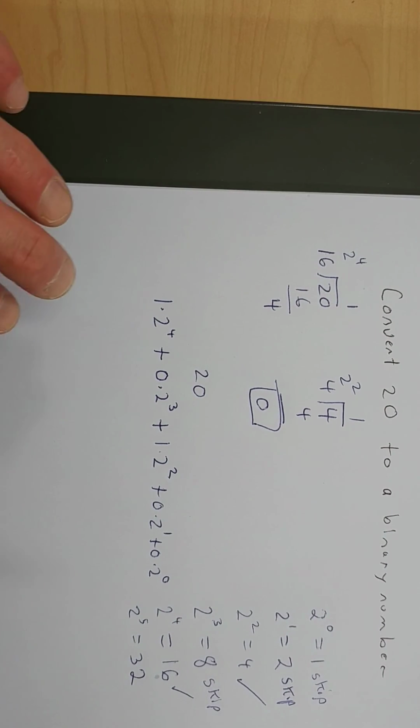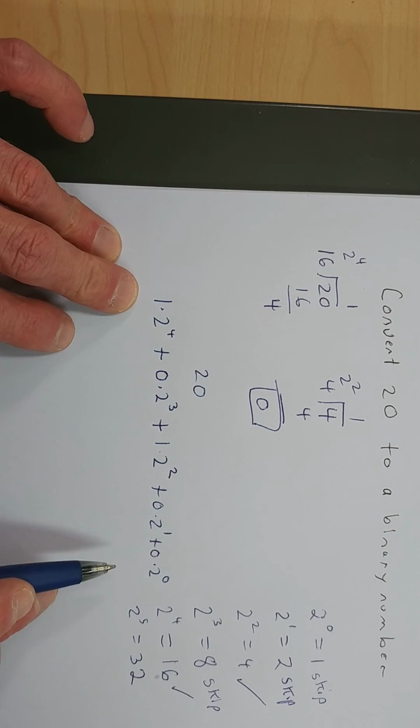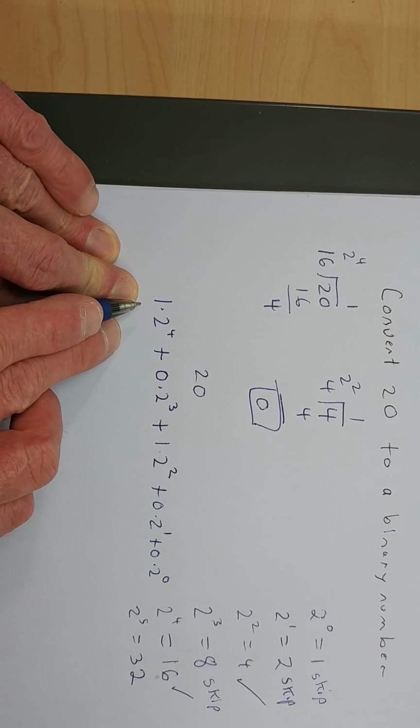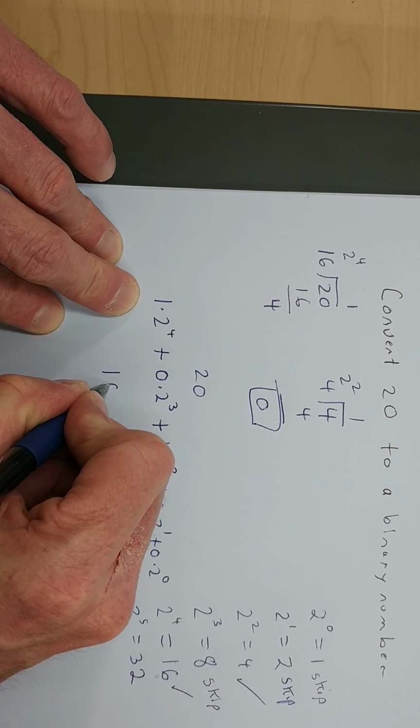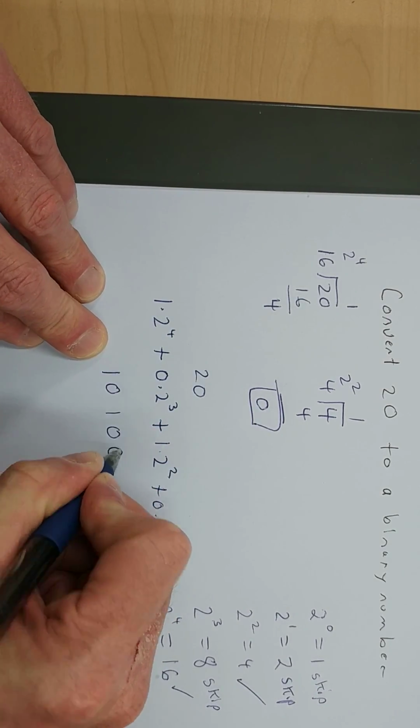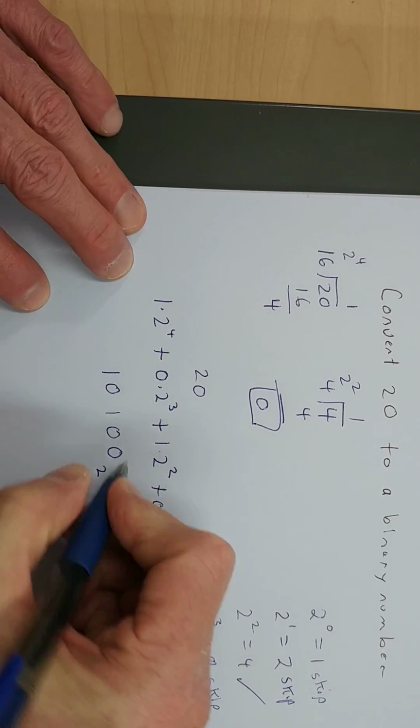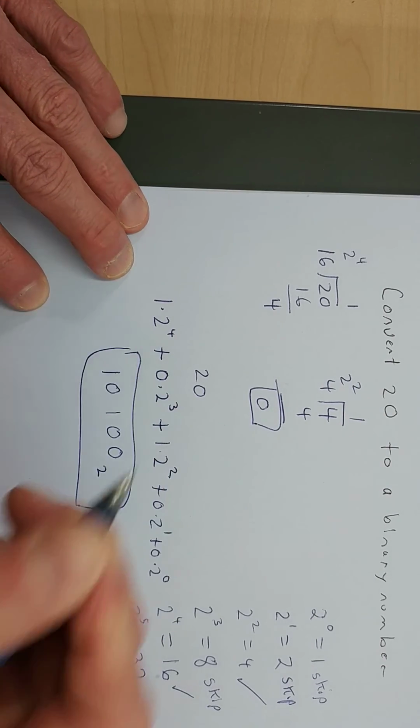So at this point, we just go backwards. Just pull out the leading coefficients, because if you're going backwards, it'll just be 1, 0, 1, 0, 0. That is actually my binary number. And I'm done.